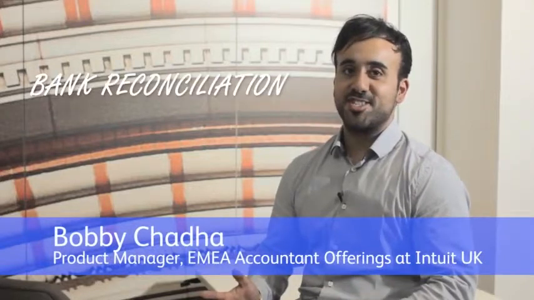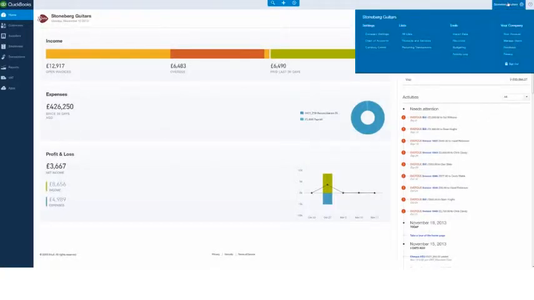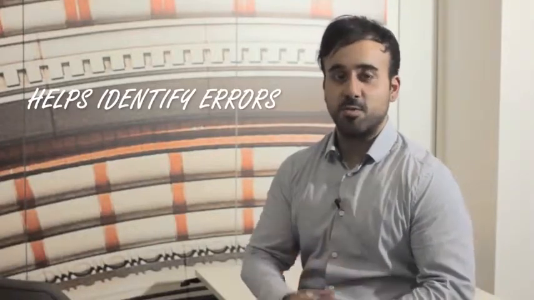Bank reconciliation. Completing a rec is crucial. Click on your company name and get into the reconciliation screen. So, why is it so important? Preparation of a bank reconciliation helps in the identification of errors in the accounting records. So basically it ensures you haven't accidentally created a sales receipt for £1 million when it should have actually been £10, which was paid into your bank account.